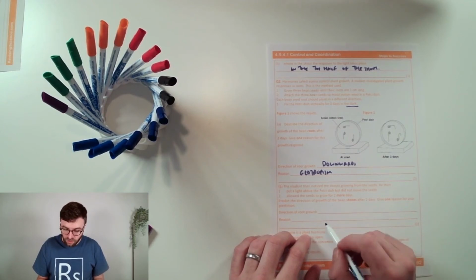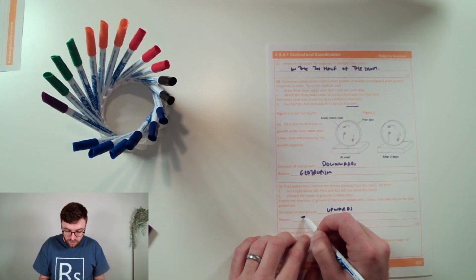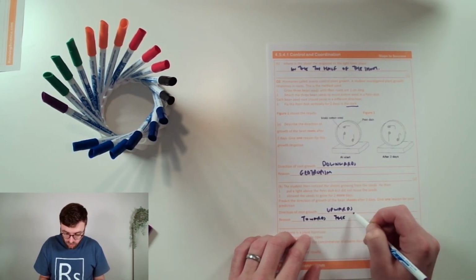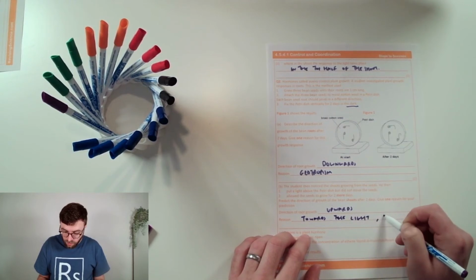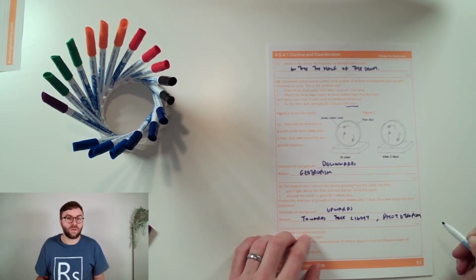My prediction would be that the direction of the shoot growth would be upwards, and the reason would be that they're growing towards the light, which is what we call phototropism.